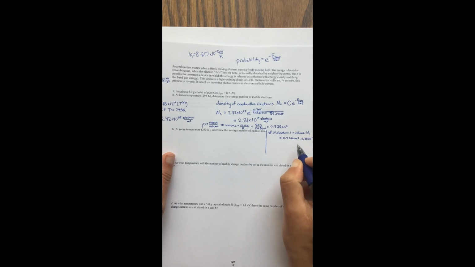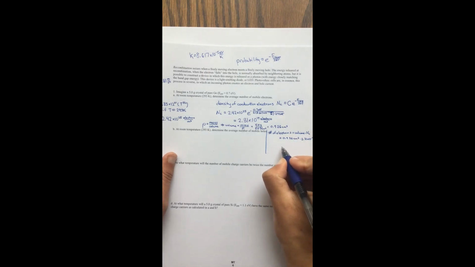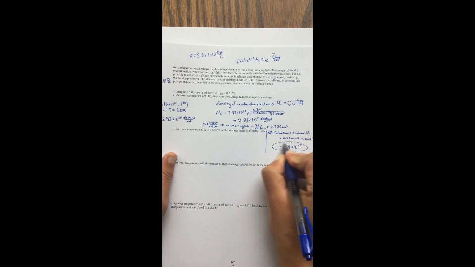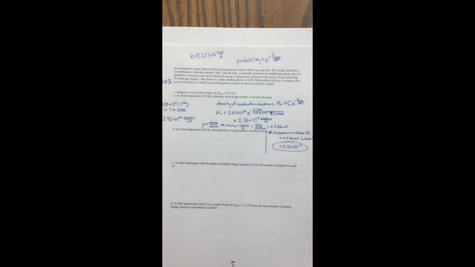And so if I do that, I have to divide by 100 3 times. And for this, we get 2.14 times 10 to the 13th. And this is the number of electrons. So that is the answer for part A.